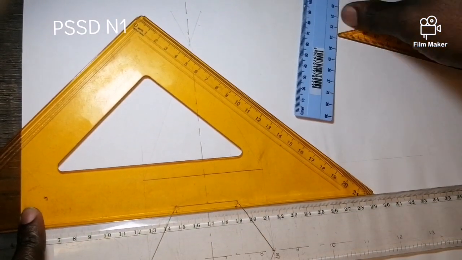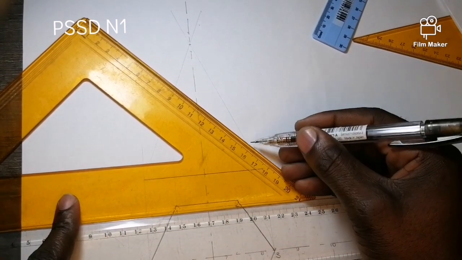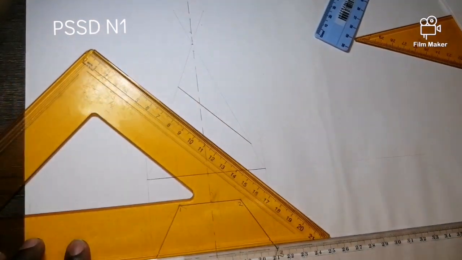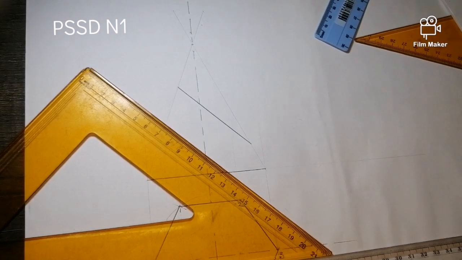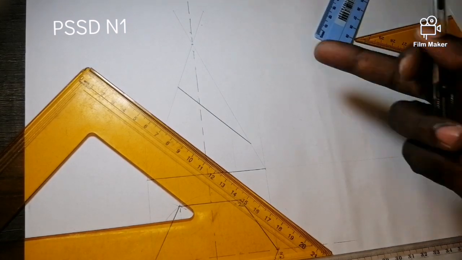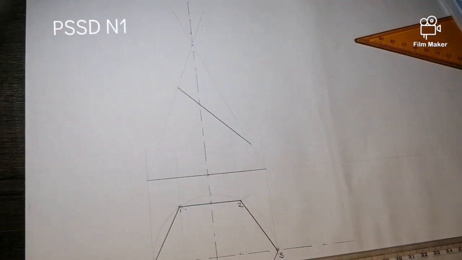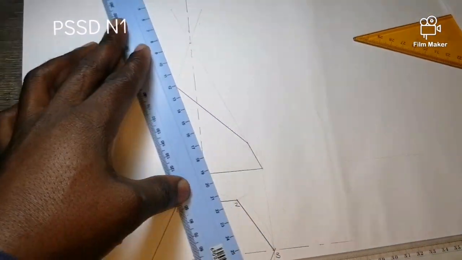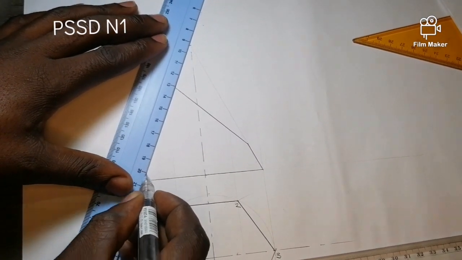Remember, this is a square. That's where we get angle 45. So now you draw a dark line from here till there. So which means whatever that is above this line, we will consider it as an offcut. Because this was a cone that is in the shape of a hexagon. The bottom part is the hexagon part. So which means now I can come and draw this one dark, and this one dark from here till there.